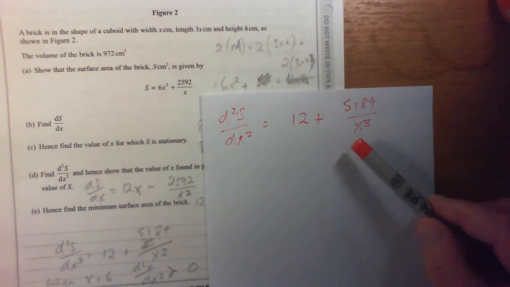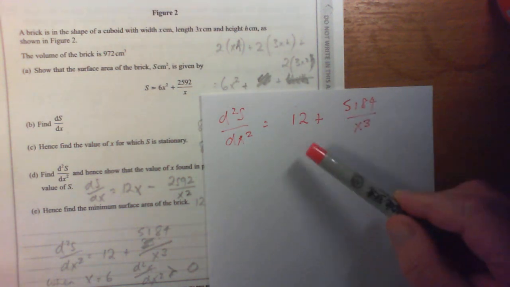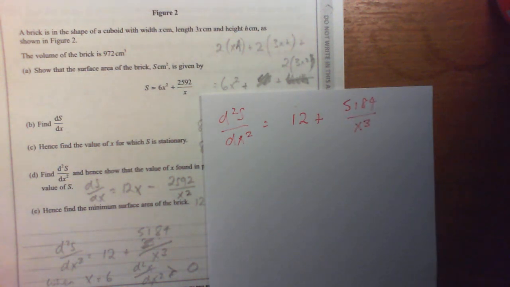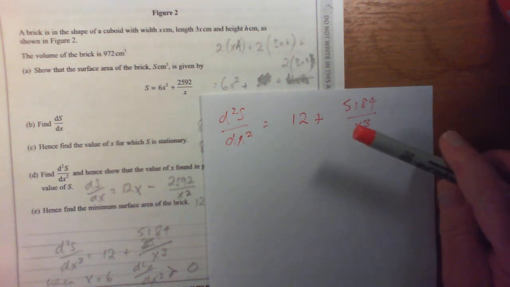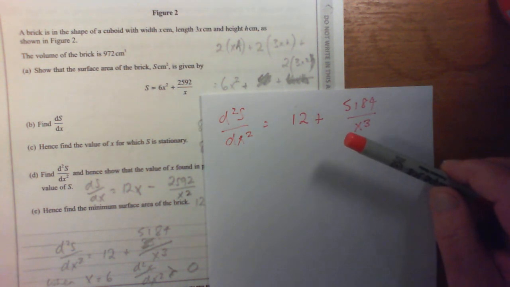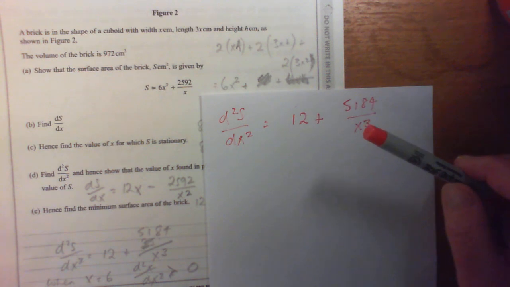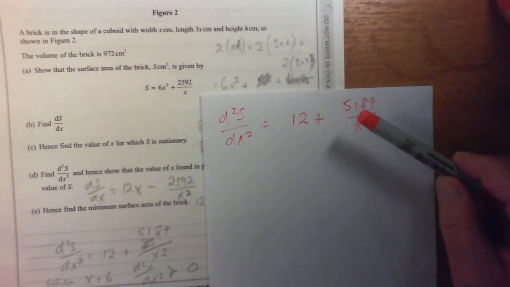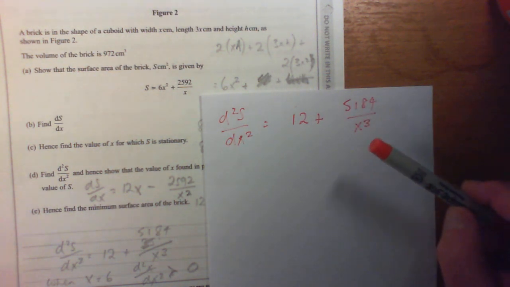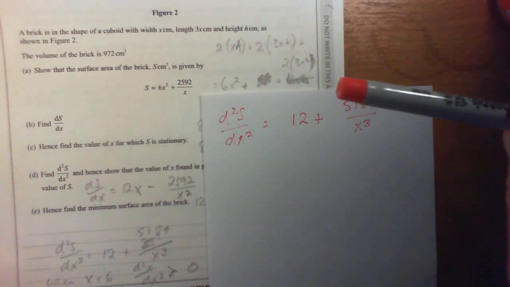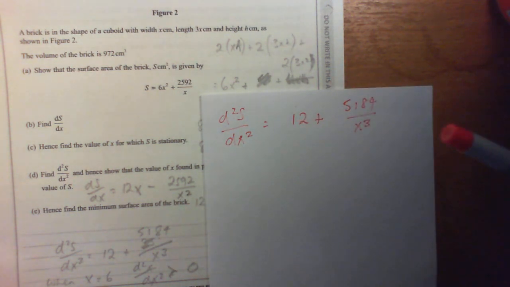You're looking to see whether that's a positive value or a negative value. What you do not do is set that equal to 0, which some people do. It's worth stating that, because the first derivative is a gradient, so you set that equal to 0 because at the stationary points that gradient does equal 0.